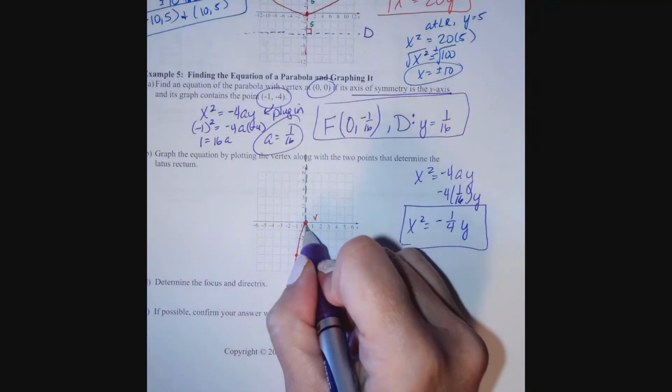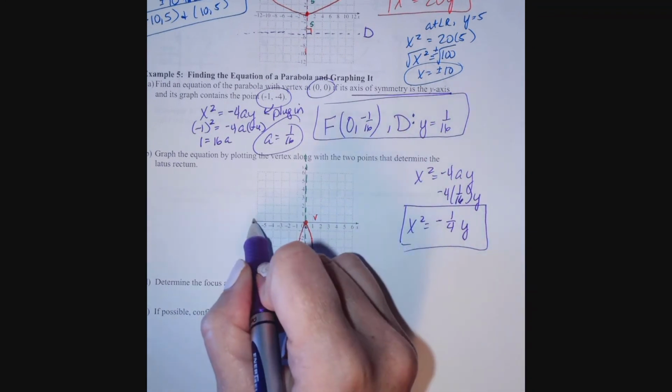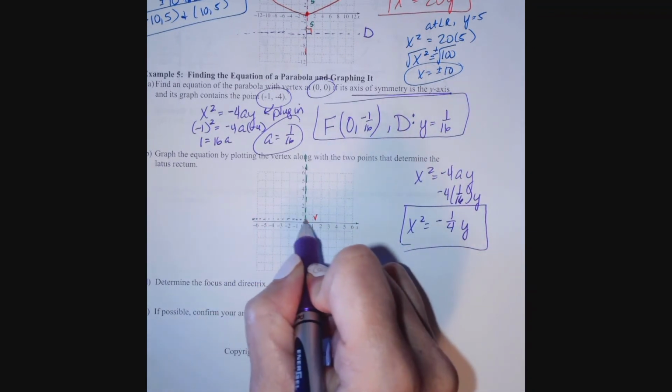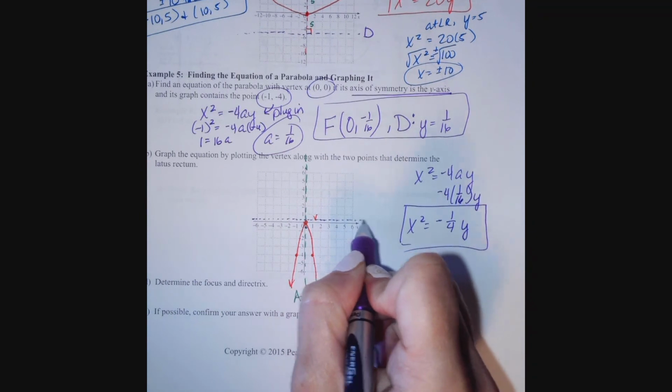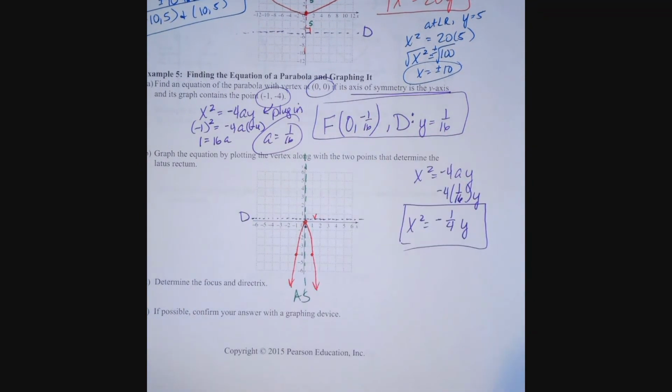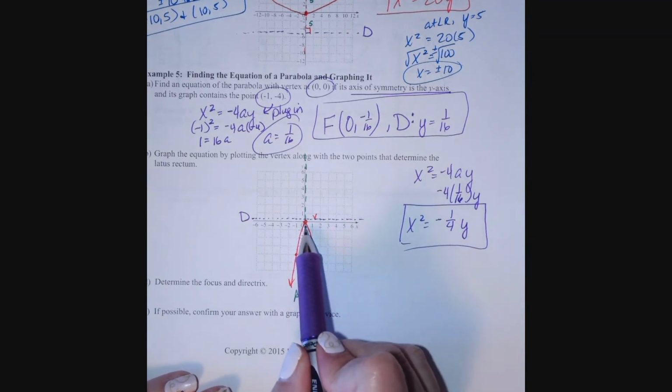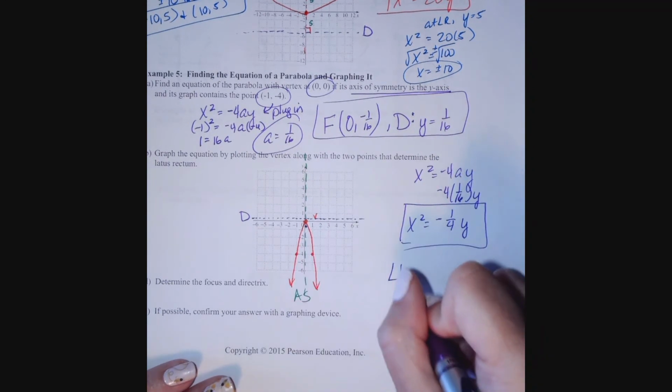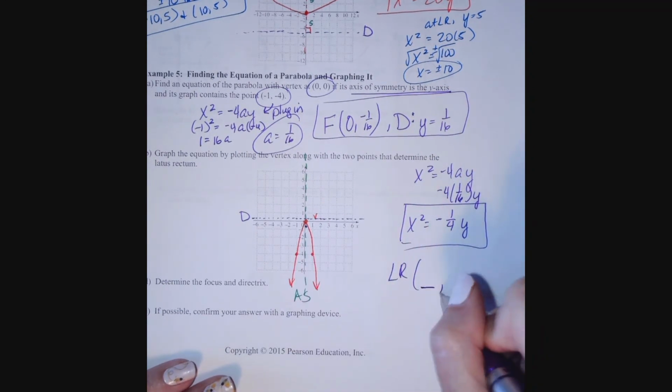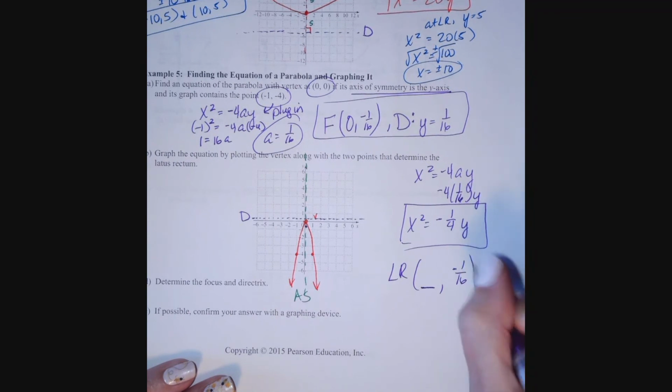I know my focus is right here, and I know my directrix is right here. 1/16 is really hard to draw, right? What about the endpoints for the latus rectum? Well, they are going to be 2a out, right? So they're going to be down 1/16, a negative 1/16.